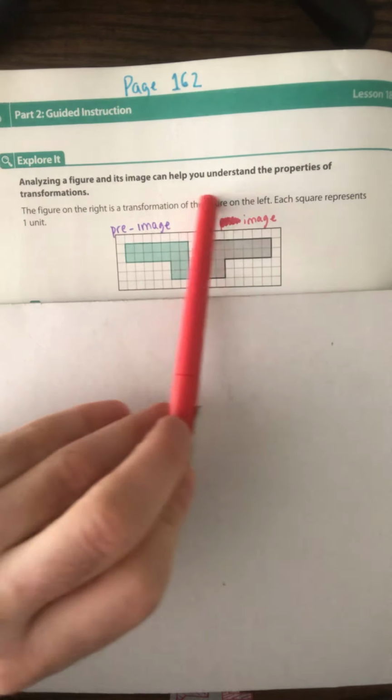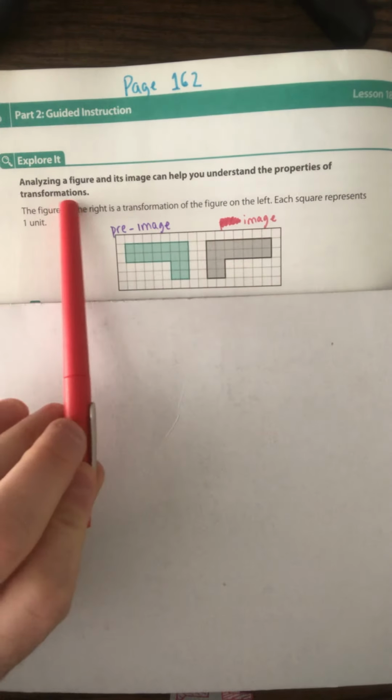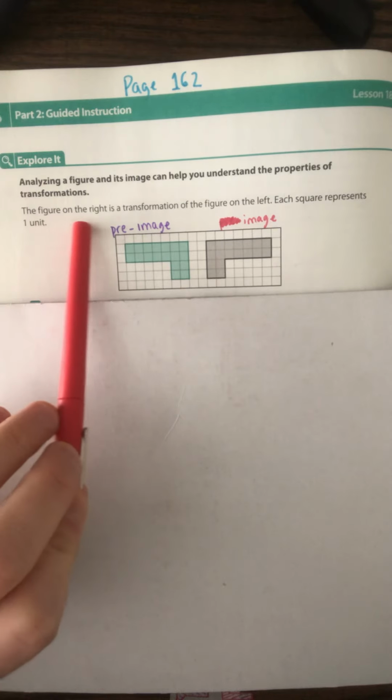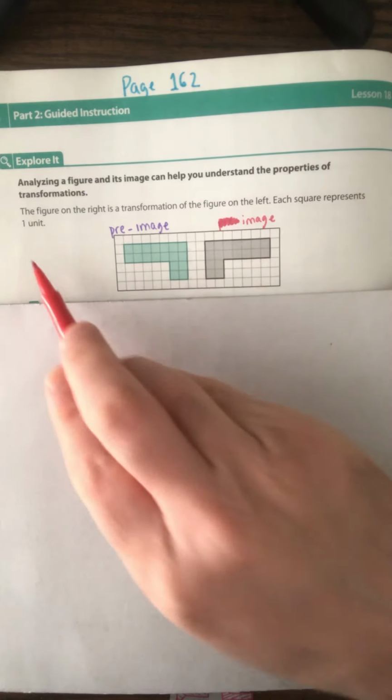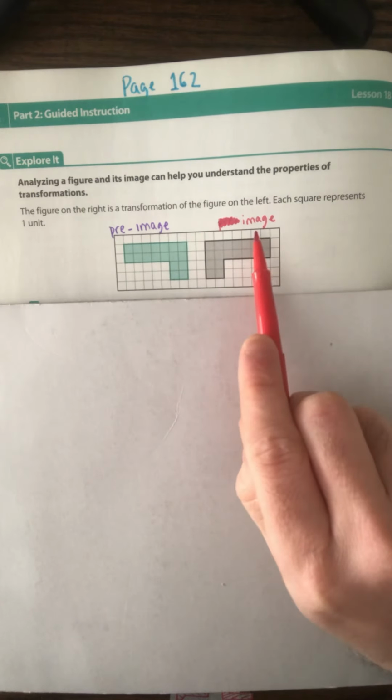So we're going to start off with the guided instruction, explore it. Analyzing a figure and its image can help you understand the properties of transformations. The figure on the right is a transformation of the figure on the left. Each square represents one unit. So here's our pre-image and here's our image.